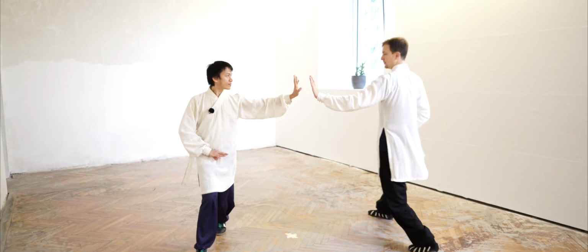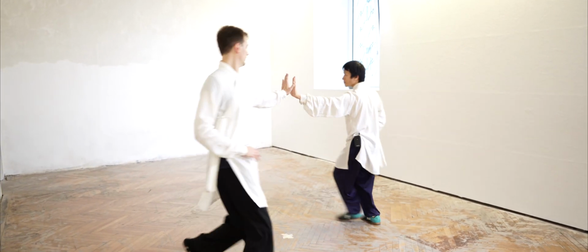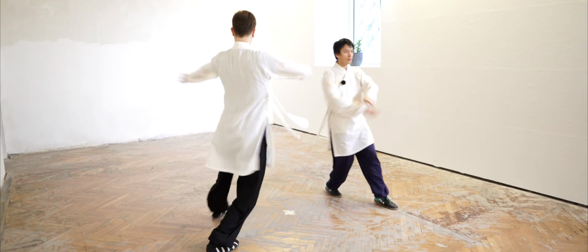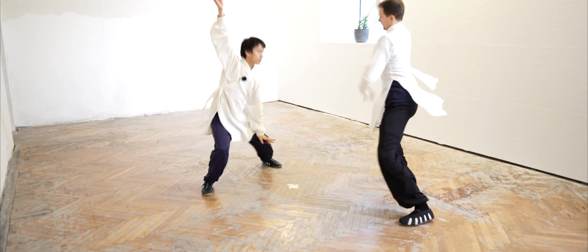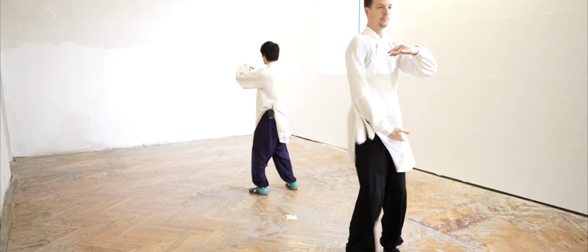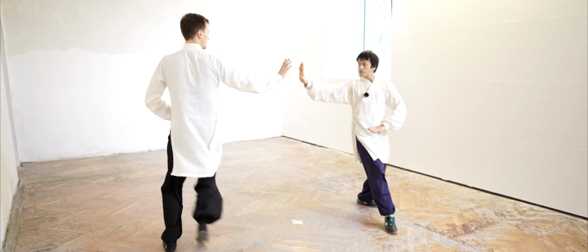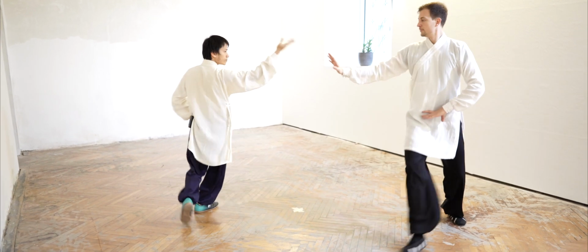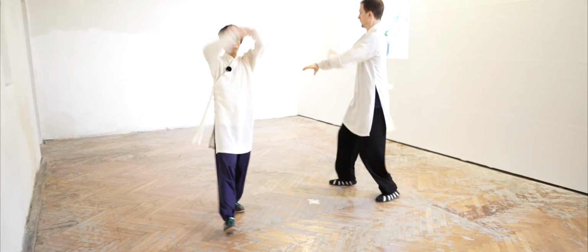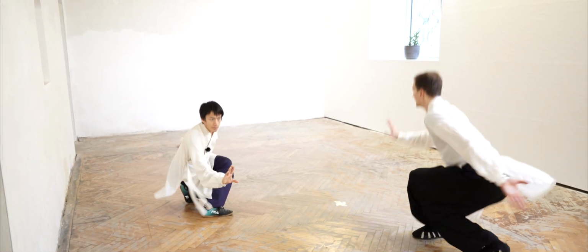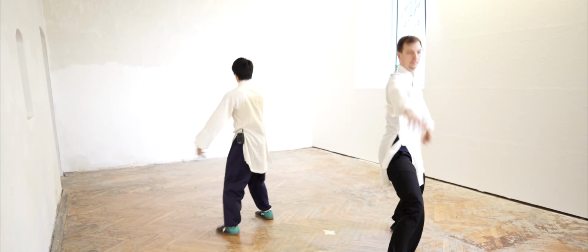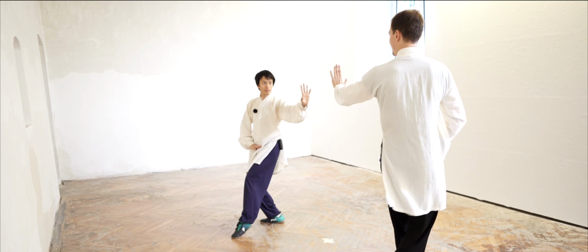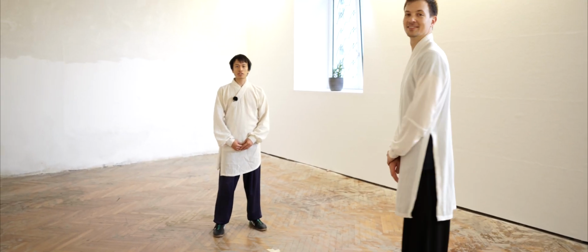Here is the demonstration. The third sequence of Gua Zhang.